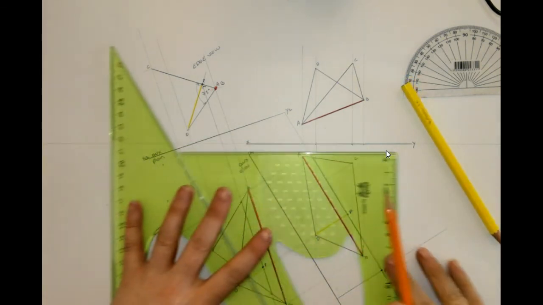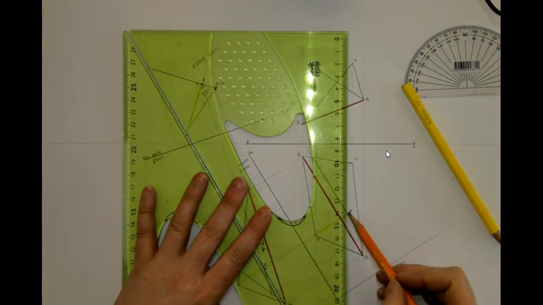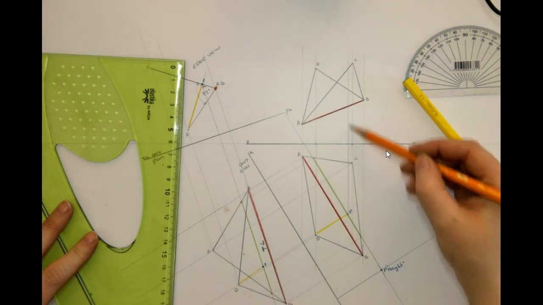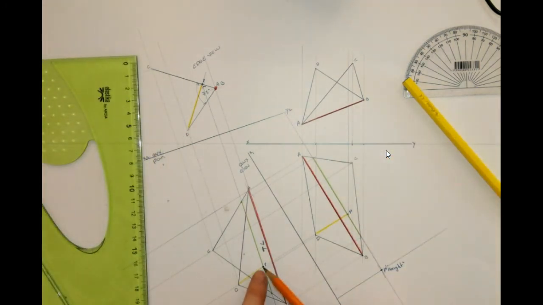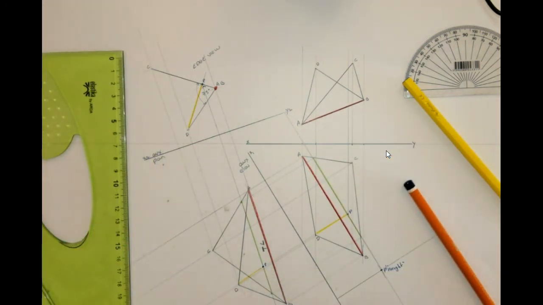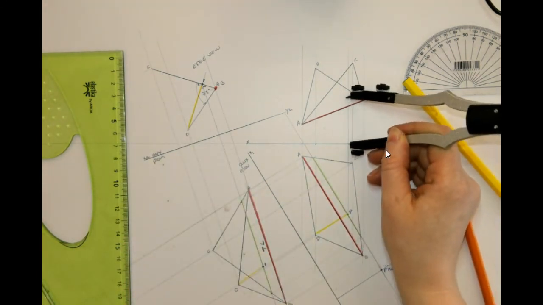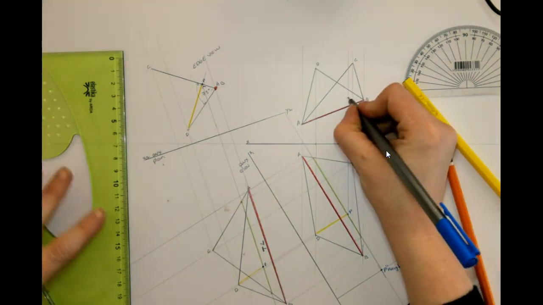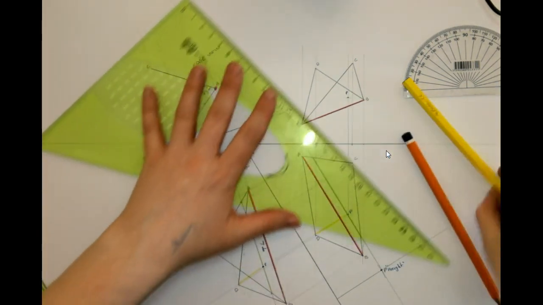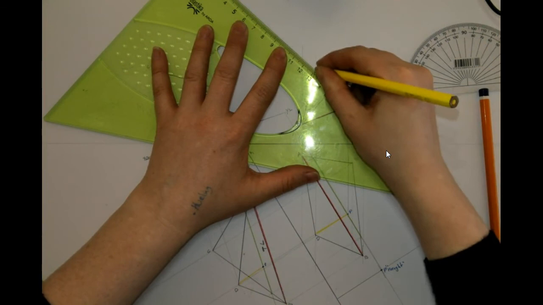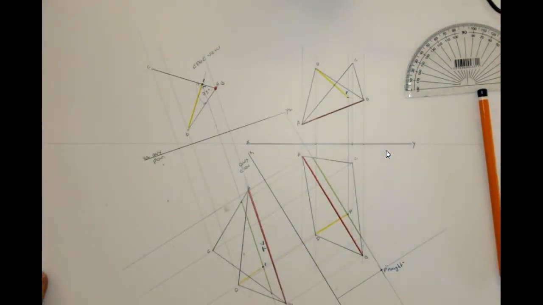In order to find it in my auxiliary elevation, I'm going to just project it back. And in my elevation, I'm going to project it up. Now, I need to find the height of it in my elevation. I already have the height of it in my auxiliary elevation, so if I take this height and mark it off up here, that gives me point P. And that's going to join back to D. So that's my question completely finished.